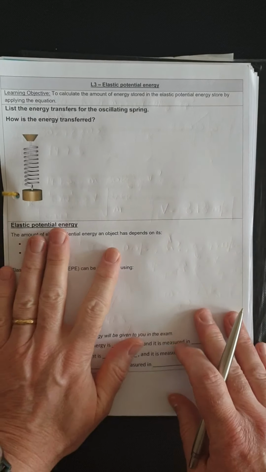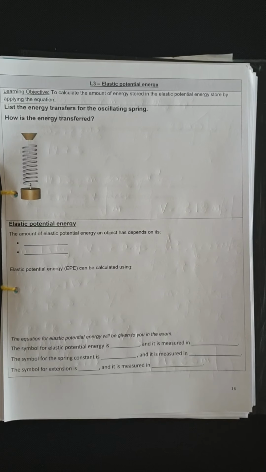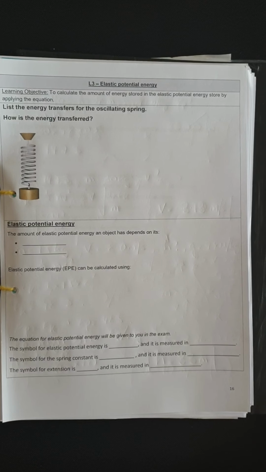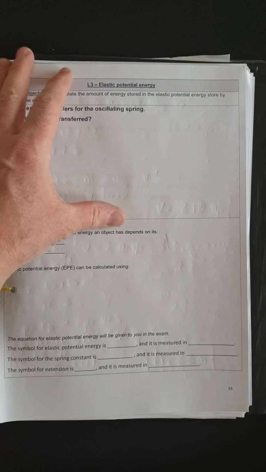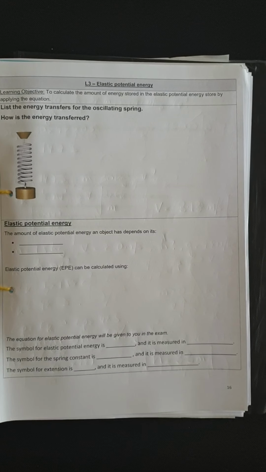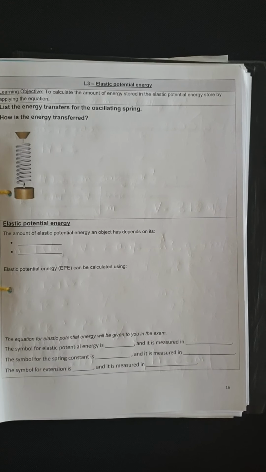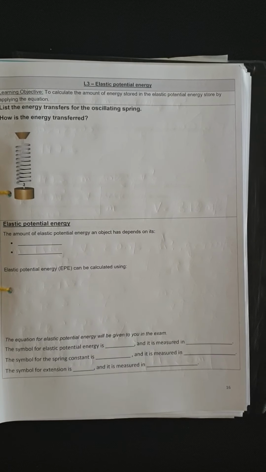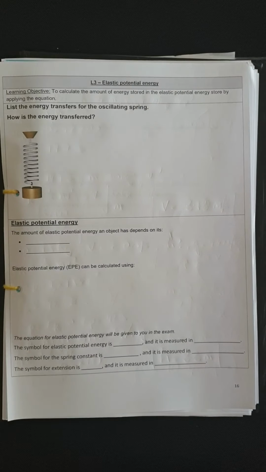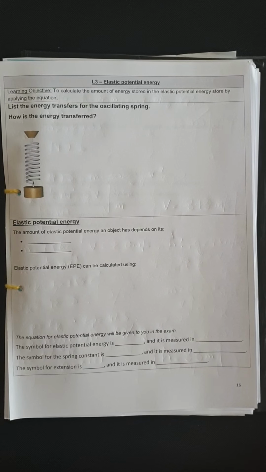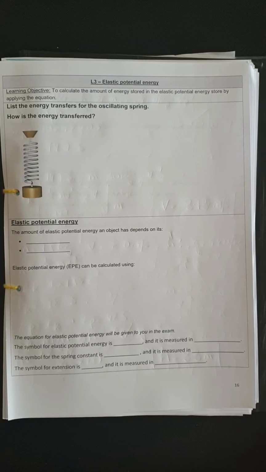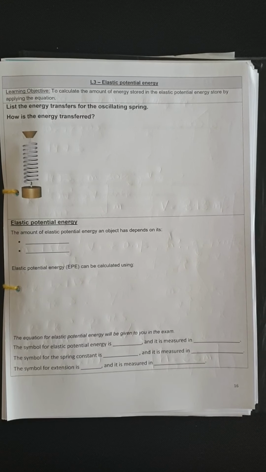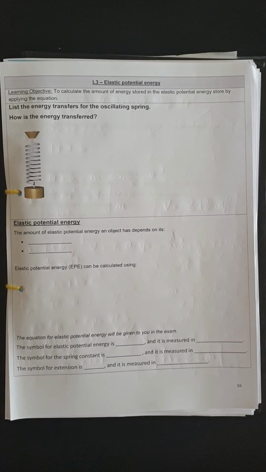This is lesson 3 of part 1 of topic 1, energy, for physics GCSE. So the first part in this lesson asks for the energy transfers for an oscillating spring. There's a picture shown to the side, but to understand what the energy transfers are, possibly the easiest thing to do is to just draw a couple of quick diagrams to show what happens as the spring oscillates.